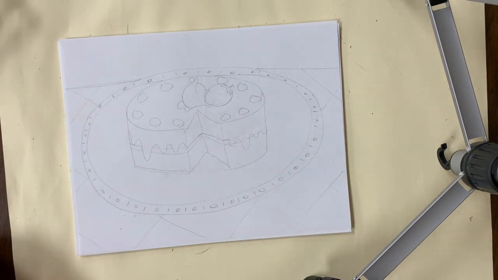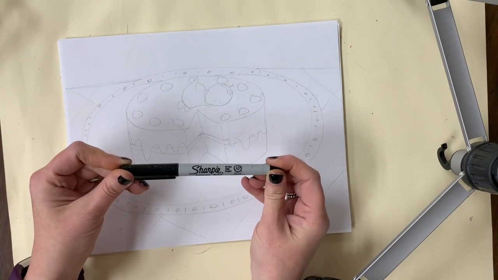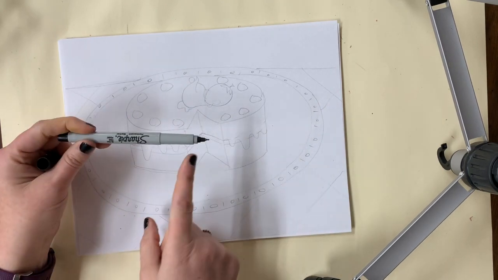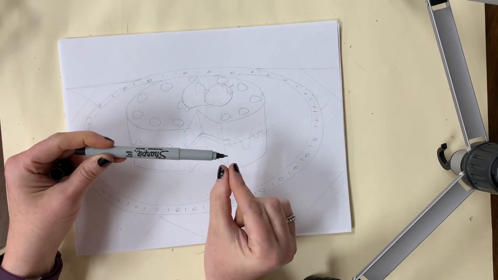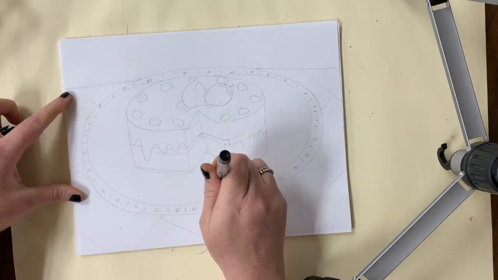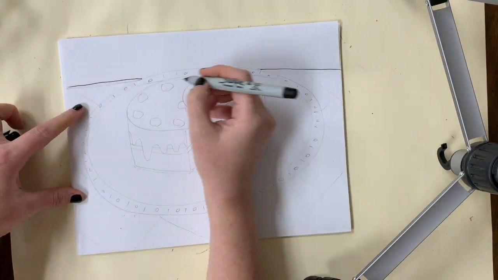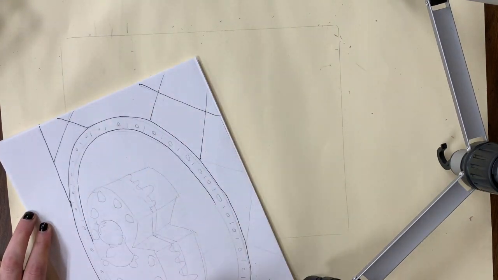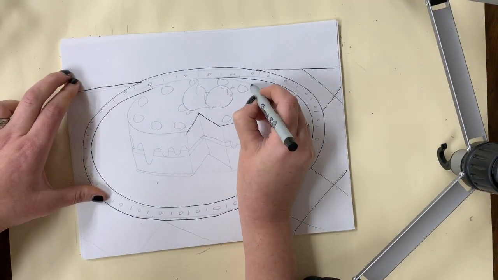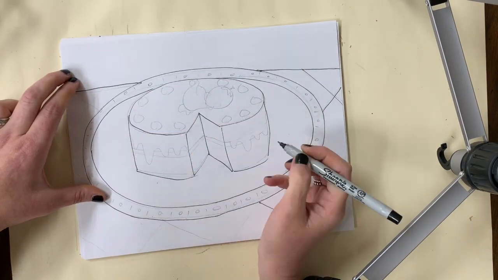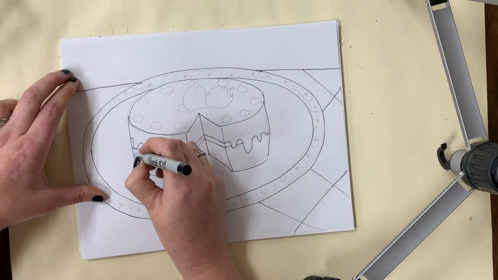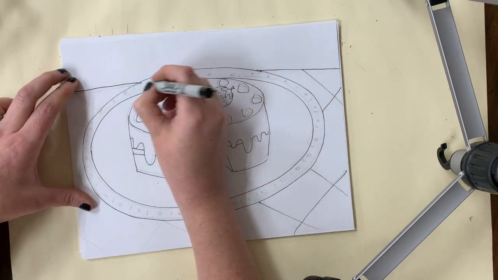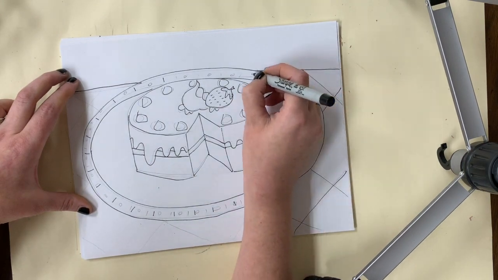Once you have all your details in, we're going to use an extra fine Sharpie. These are super fine, so we're going to need to be super, super careful. If you're not careful, it's going to smush that little tiny tip down into it and we won't be able to use it. So you just draw really lightly and go over all of your pencil lines. Your plate, any of the details you made, your wallpaper or your tablecloth, and the border around your plate.